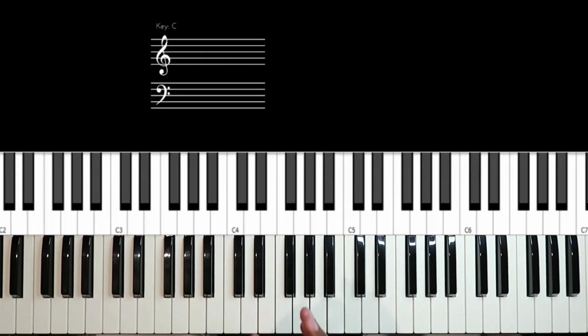Lesson 2, your major and minor scales. This will be one of the most important things you learn in this course, so pay close attention and take lots of notes. So let's start with your major scale.